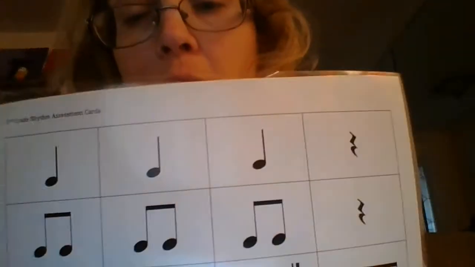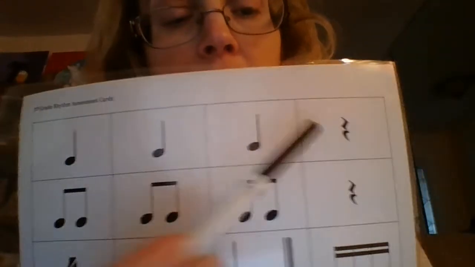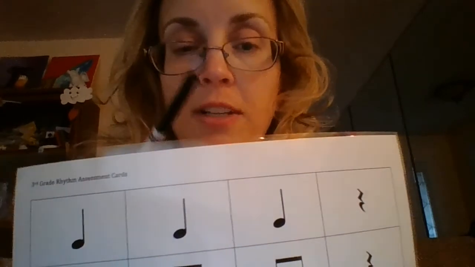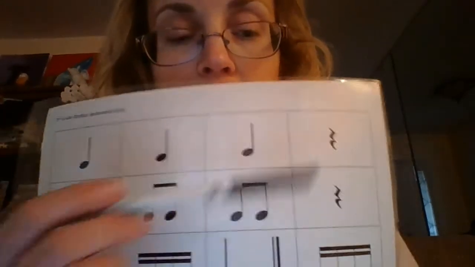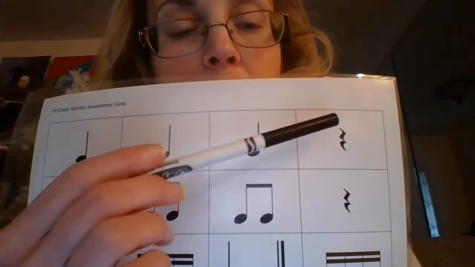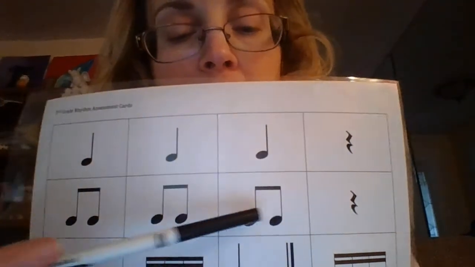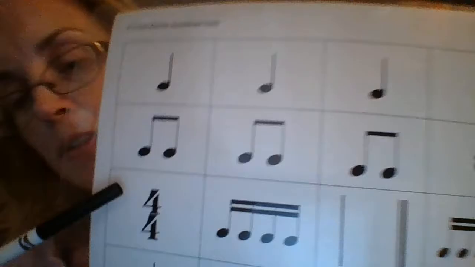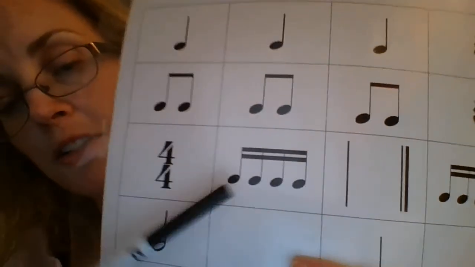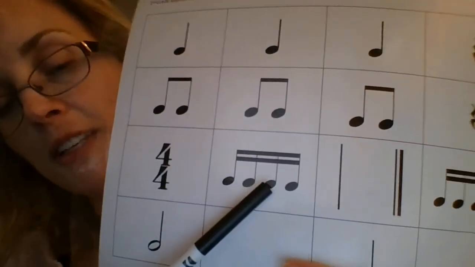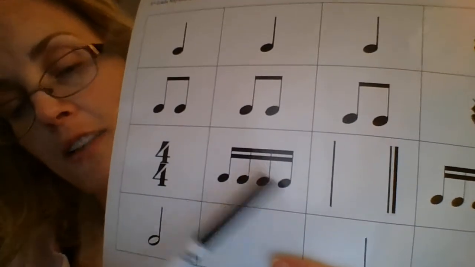So these are the quarter notes. This is the kindergarten 1st and 2nd page. The 5th grade one is for 3rd, 4th, and 5th graders, just to make sure everybody knows that. These are the quarter rests. These are the pairs of eighth notes. This is the time signature. This is a group of 16th notes, or 16th notes, you could just call them.